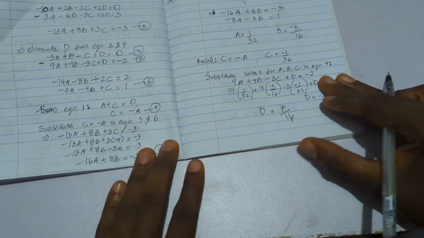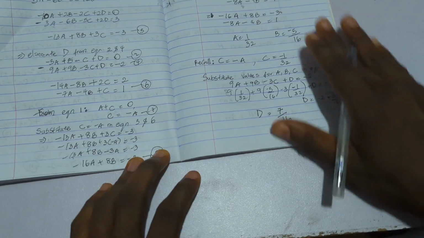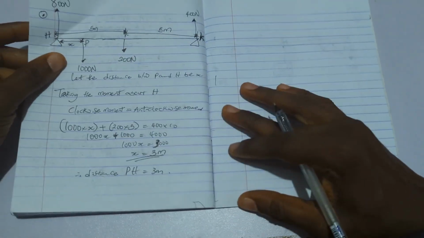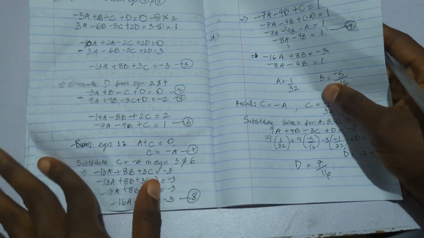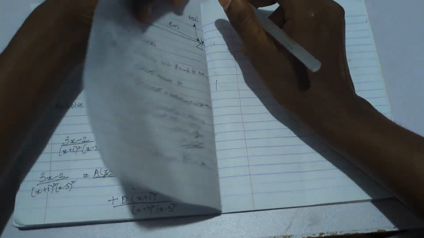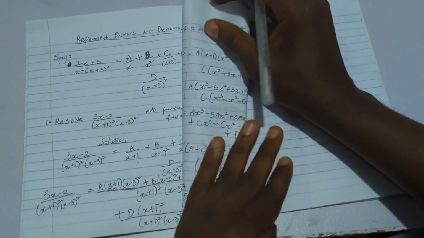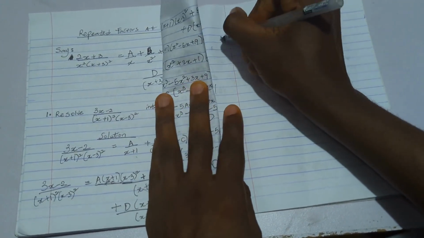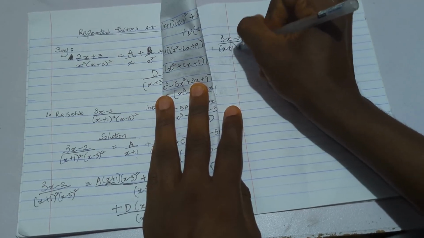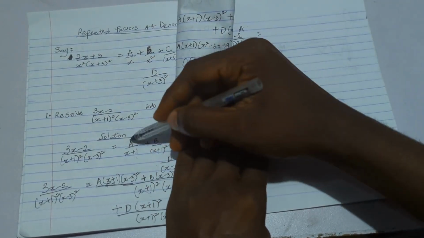Right. So now that we've gotten a, b, c, and d, it's time for us to put our equation in order. Okay, I used this page for something else. So let's see, what was our mock-up of our answer? Our equation says (3x minus 2) over (x plus 1) all squared times (x minus 3) all squared is equal to a over x plus 1.